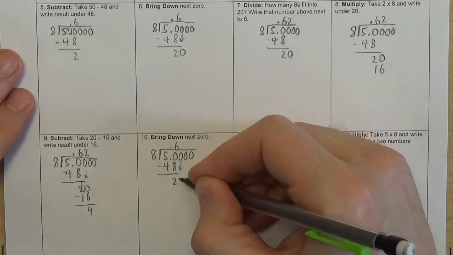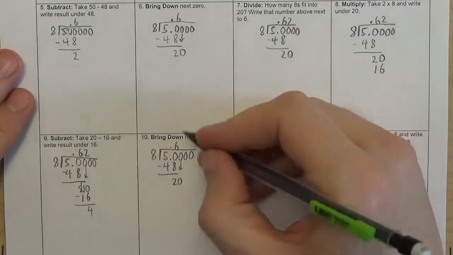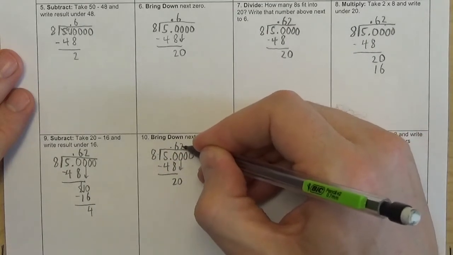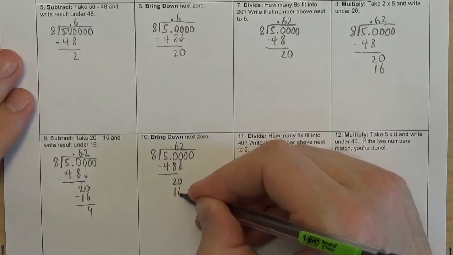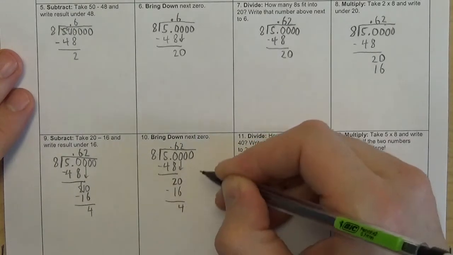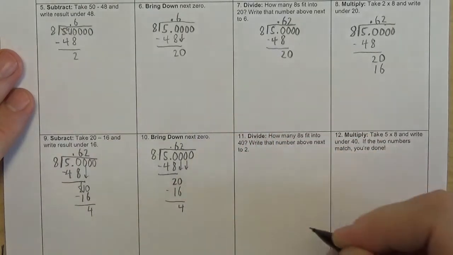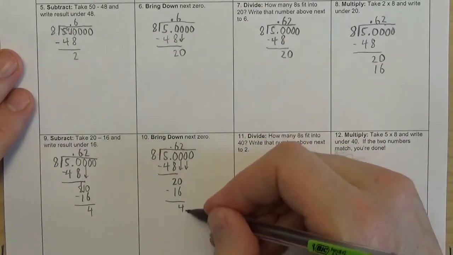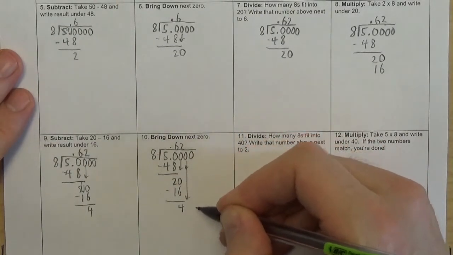We brought down this 0. 8 goes into 20 2 times. 2 times 8 is 16. We subtracted. 20 minus 16 left us with 4. It's time to bring down that next 0. Bring down the next 0 all the way down here.